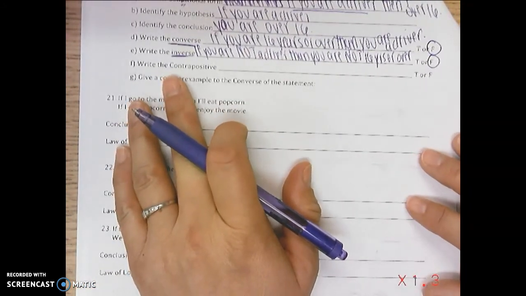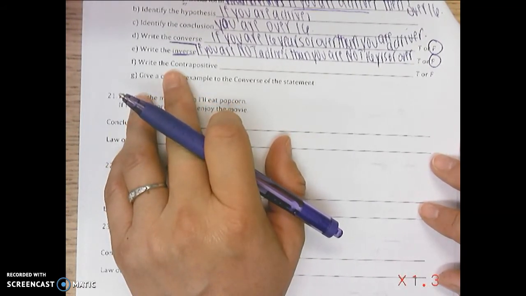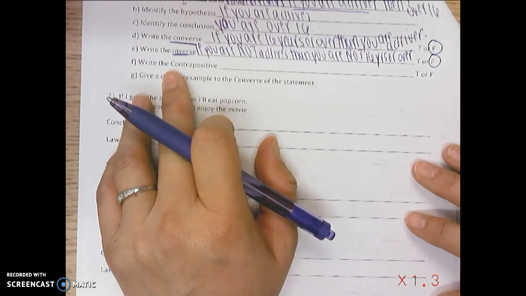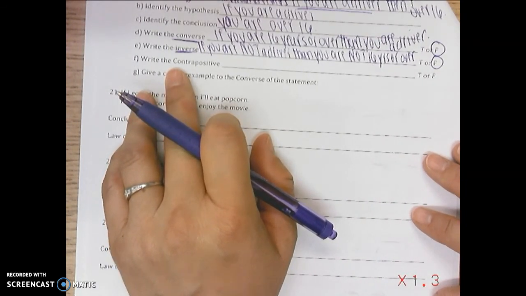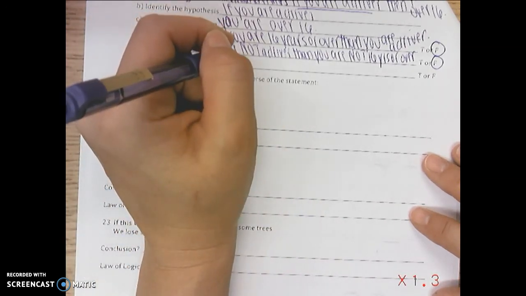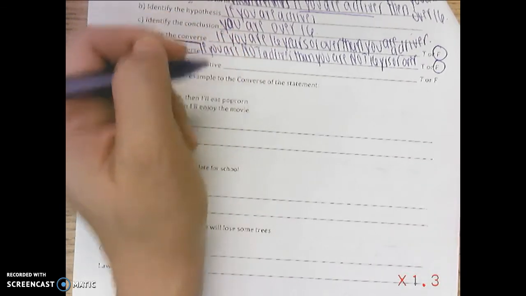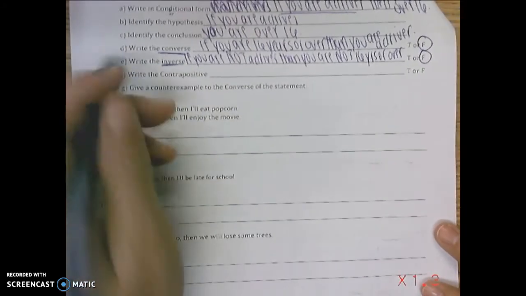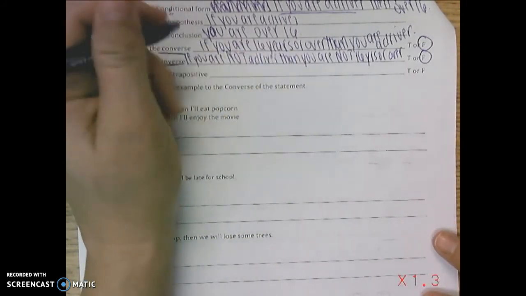Contrapositive. That's where we take the inverse and we negate it. So, we are going to take the statement from the converse where we flipped it around and we're going to negate that, put a not in front of it.